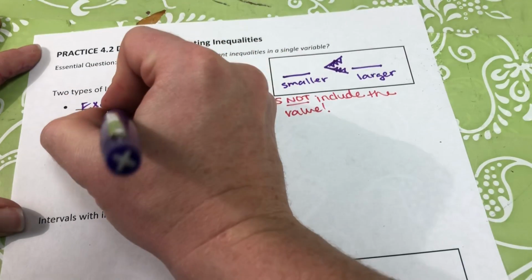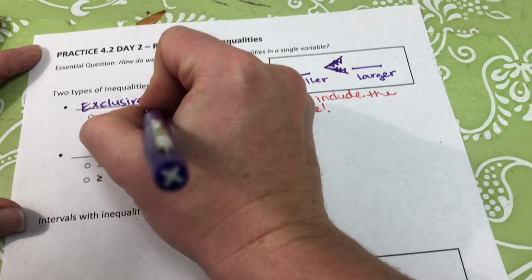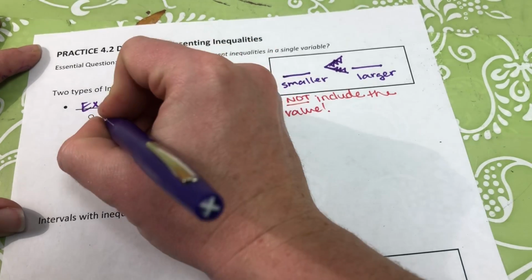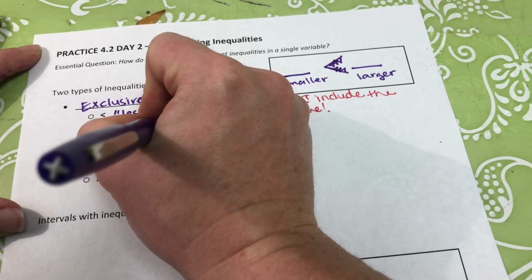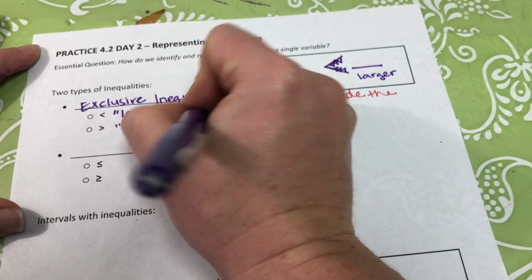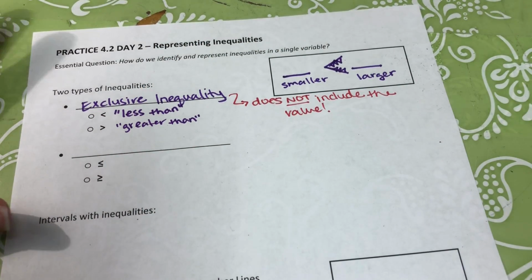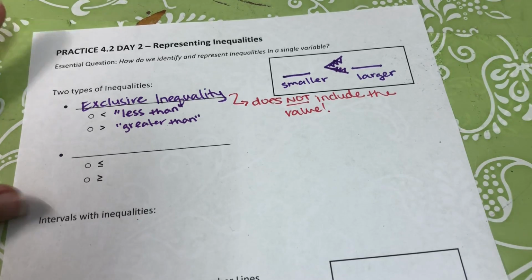So for instance, it's either going to be less than, like this symbol here, or it's going to be greater than. There is no equal sign involved. It excludes, it is exclusive.